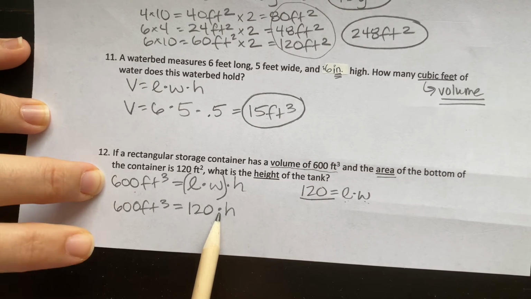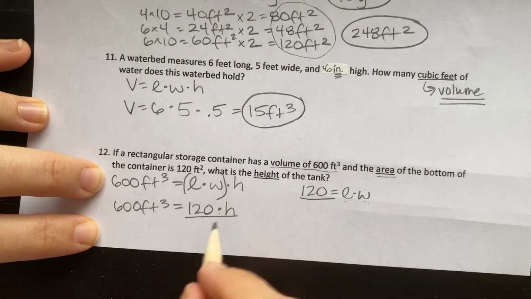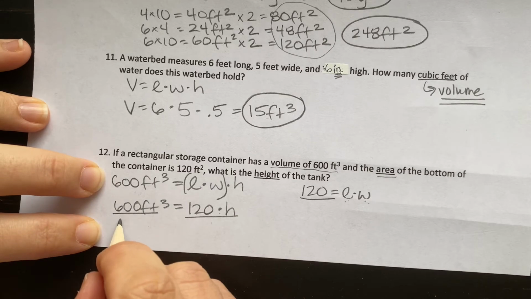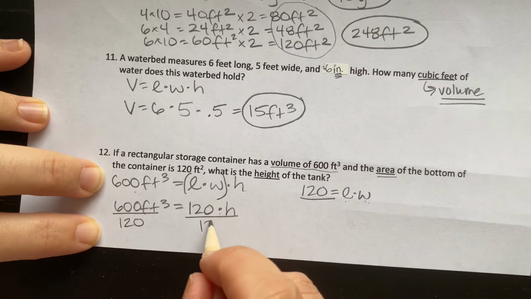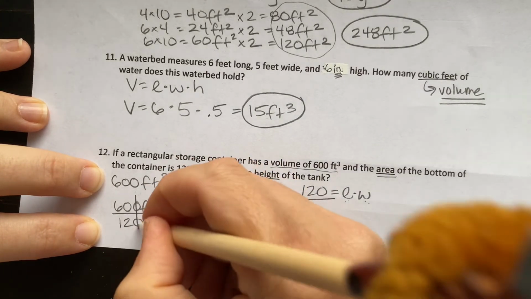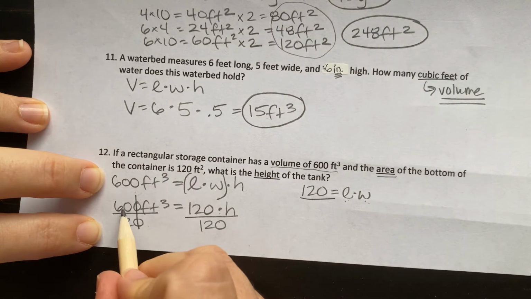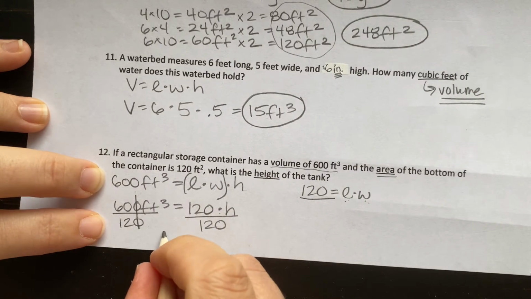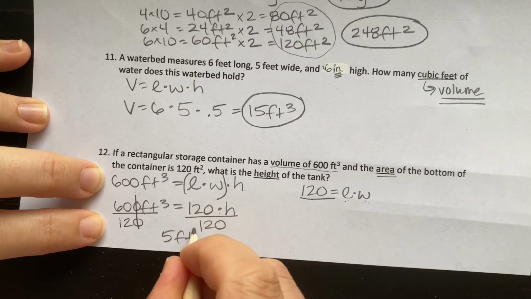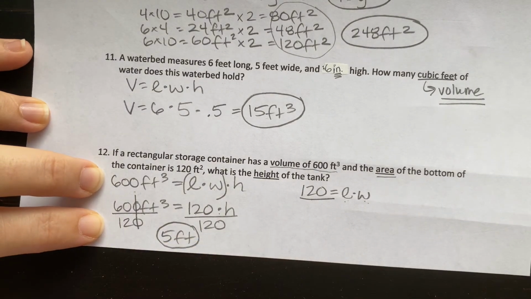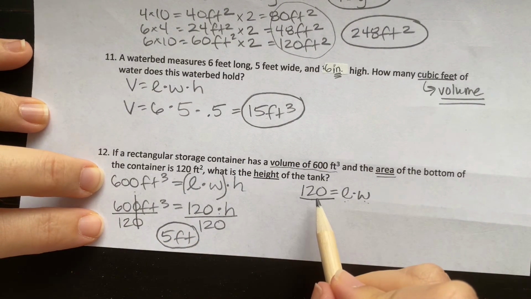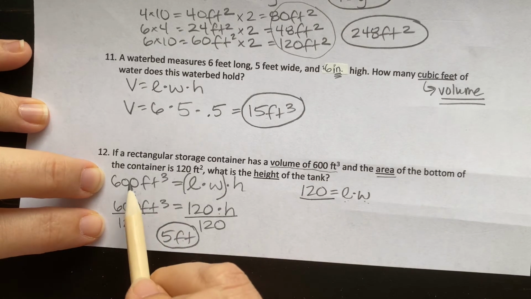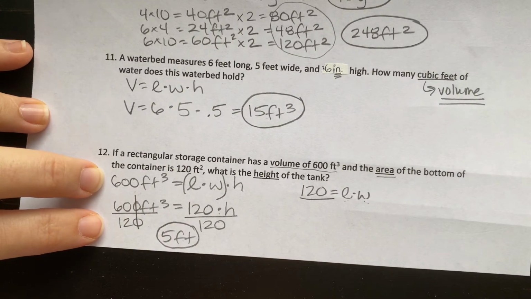All we need to do now is find the height, and to do that, we're just going to do a little bit of algebra. Divide both sides by 120. Cancel common zeros. 60 divided by 12 is 5 feet, which is your answer. So 120 times 5, that gives you your 600 feet cubed. Tricky question. All right, hopefully you did well on this one.